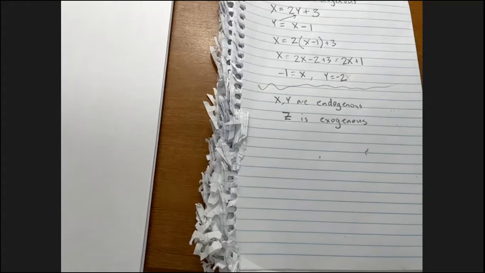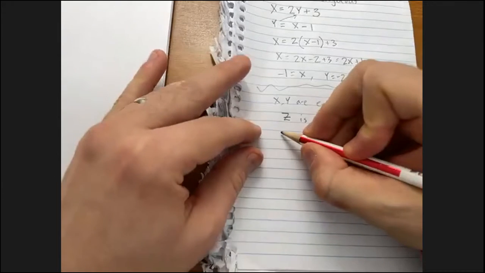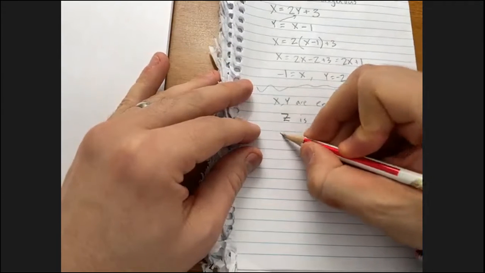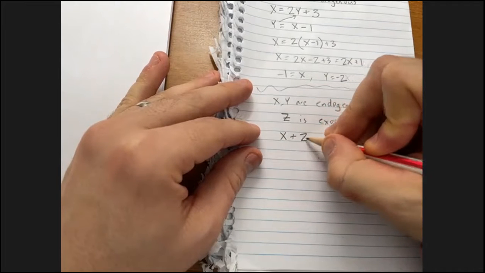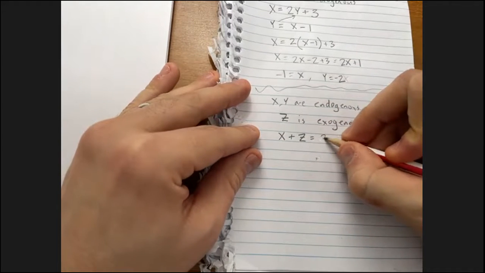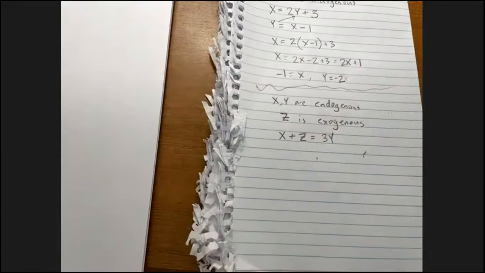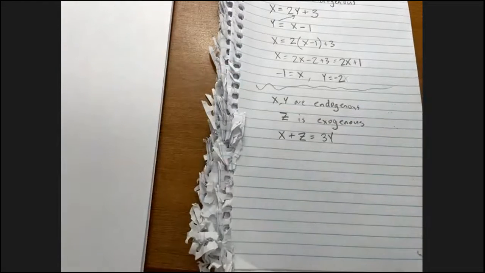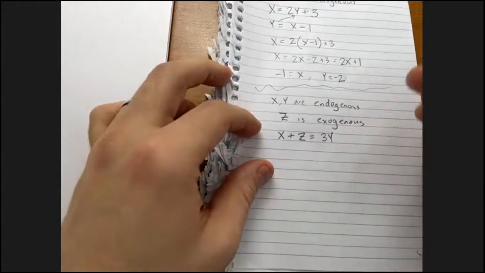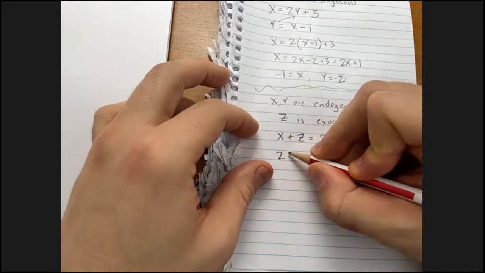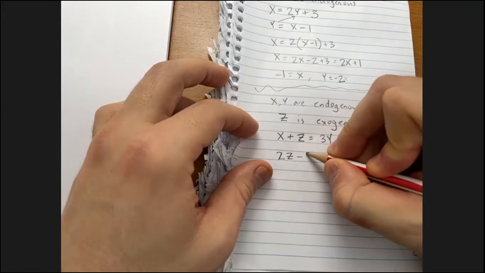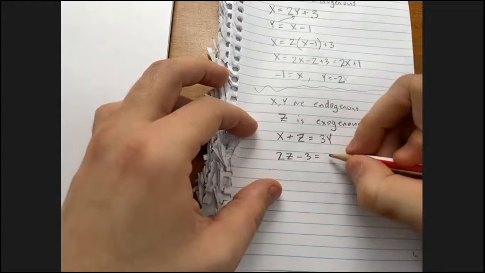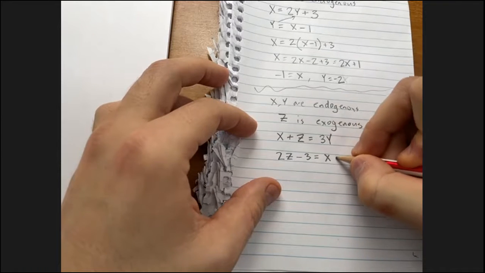Okay, so I'm going to write just 2 equations here because we don't need a third. Here will be my equations. X plus Z equals 3y. X plus Z equals 3y. Okay? I'm going to write another one. I kind of want to give us a quadratic. I'll hold off on something that needs to be quadratic until later. 2z minus 3 equals x plus y.